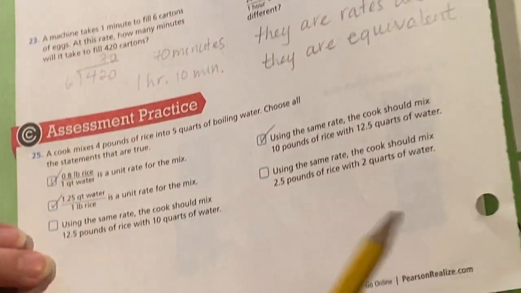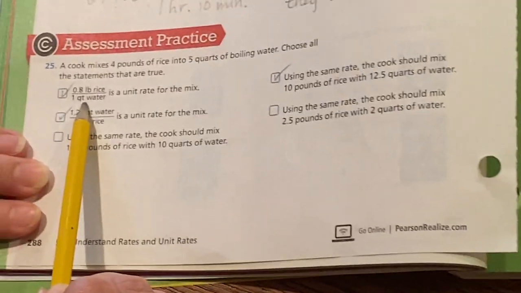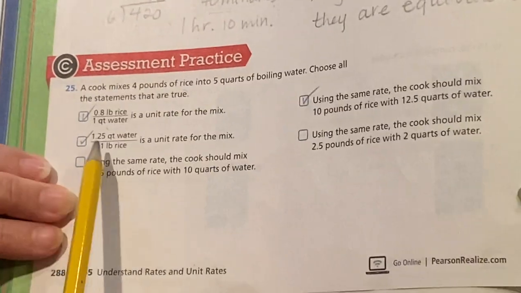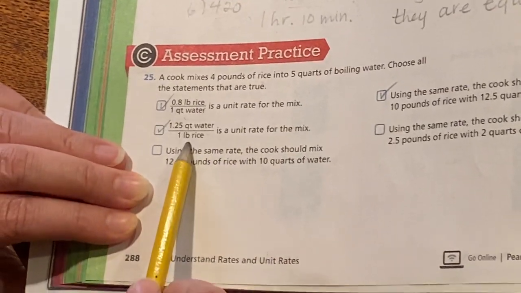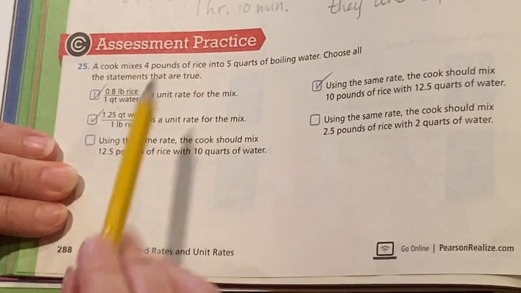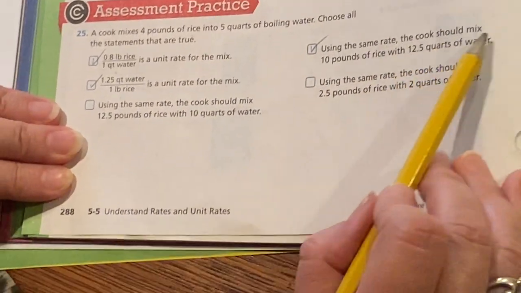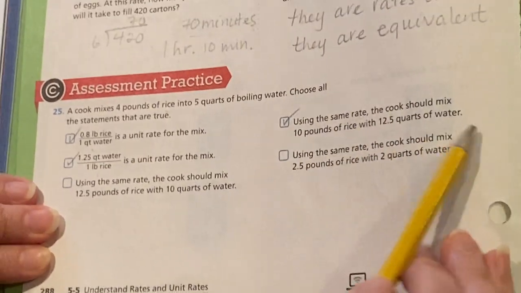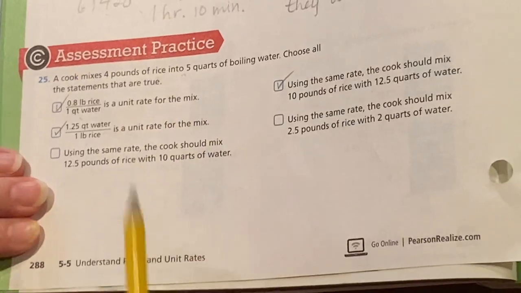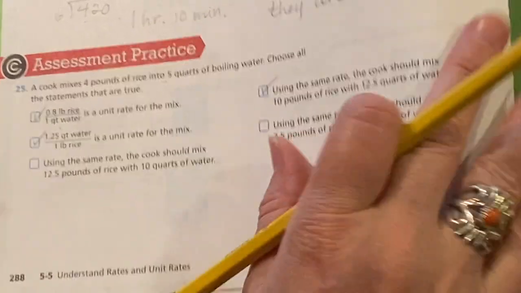Okay, so 0.8 of a pound of rice to 1 quart of water is a unit rate for that. 1 1/4 quarts of water to 1 pound of rice is a unit rate for that. And then using the same rate, the cook should mix 10 pounds of rice with 12.5 quarts of water. That also matches this. The other two do not. Okay? All right.